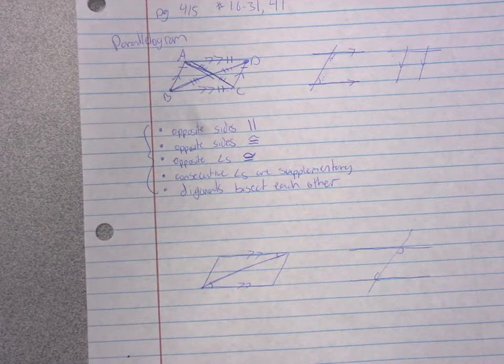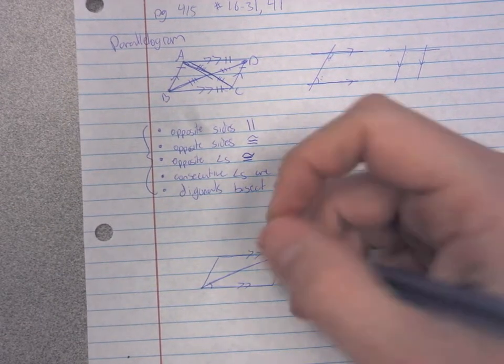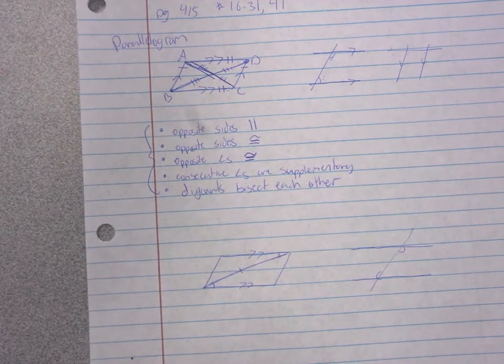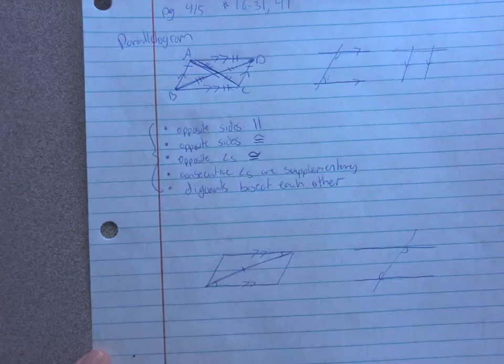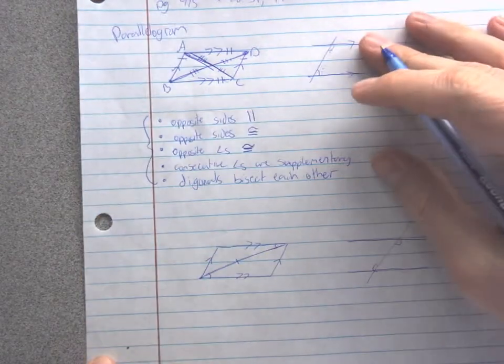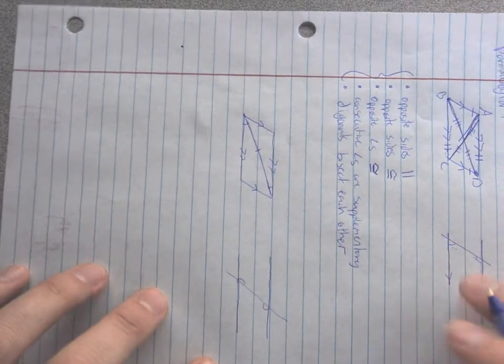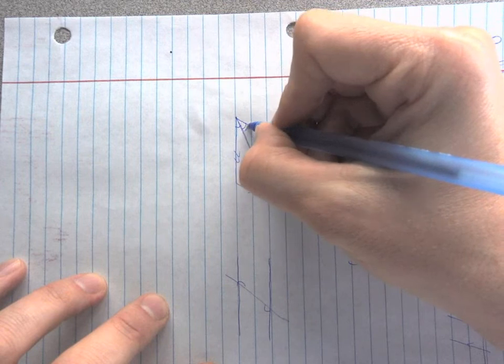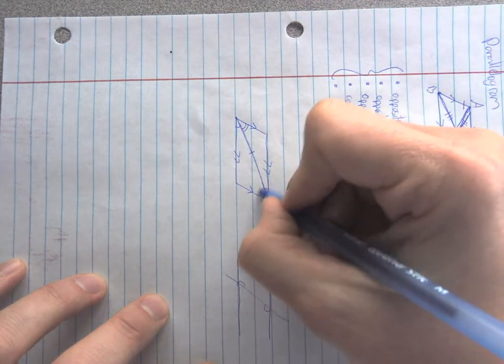The other thing that I know here is that this side is congruent to itself, which is cool. That's the reflexive property, right? And then also I have one other pair of parallel sides. So if you kind of think about it this way, you got your parallel lines, you got another pair of alternate interior angles, right? Alternate interior, alternate interior.